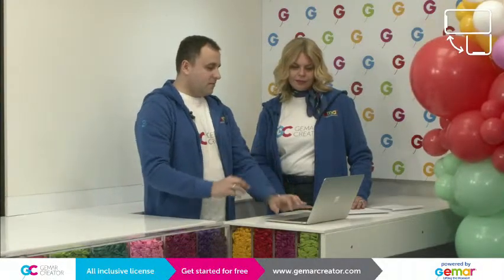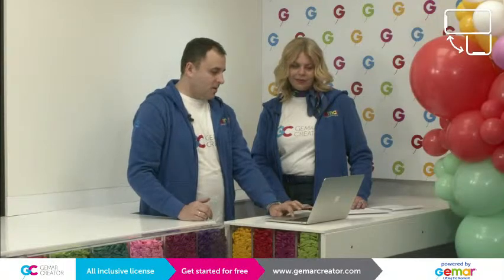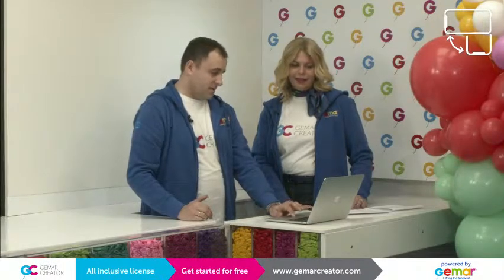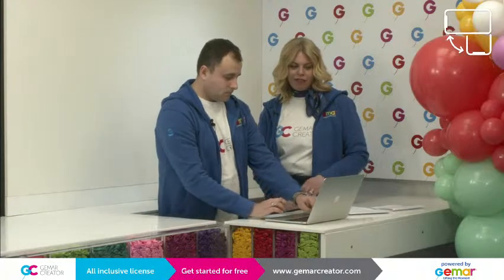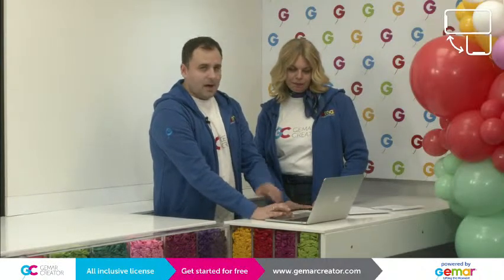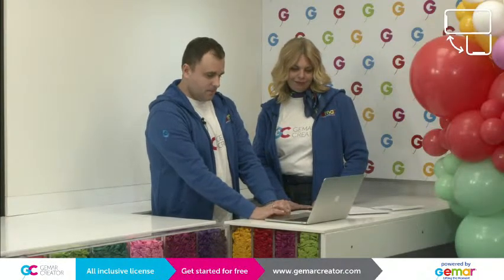Exactly, and if you're not happy with the orientation of any of these balloons, you can flip them horizontally, vertically, or just rotate them in any direction you want them to face. So you can line them up, flip them, reverse them. It's like unlimited possibility to play with. Wonderful.